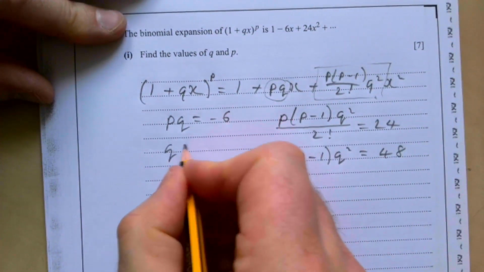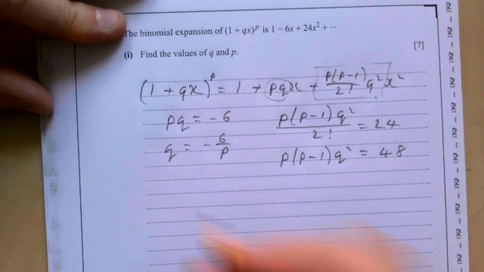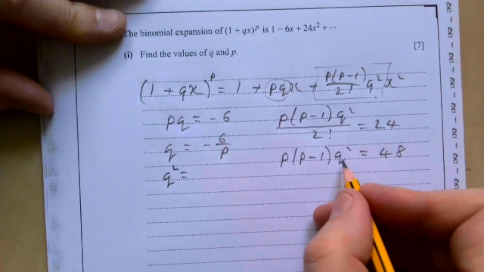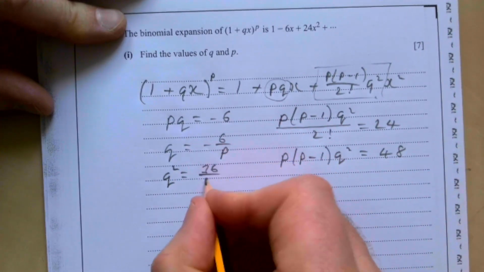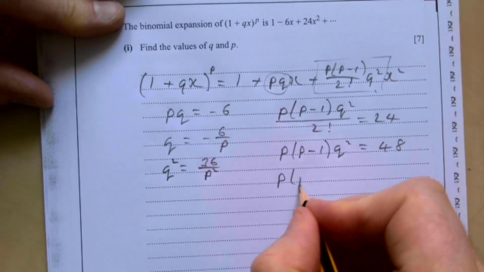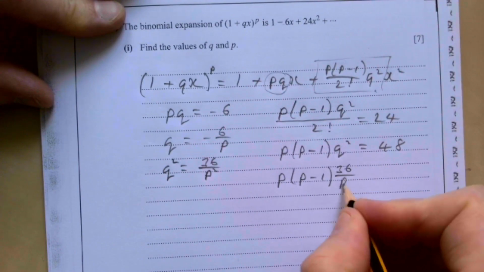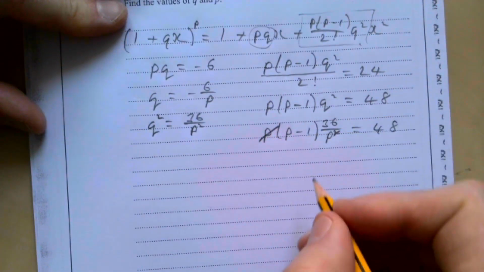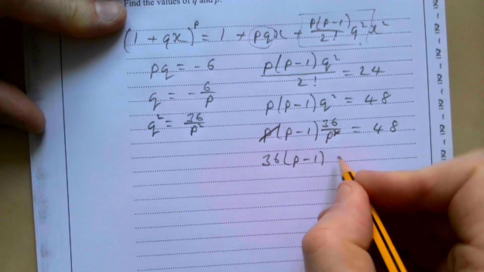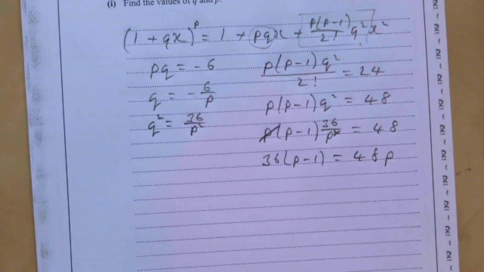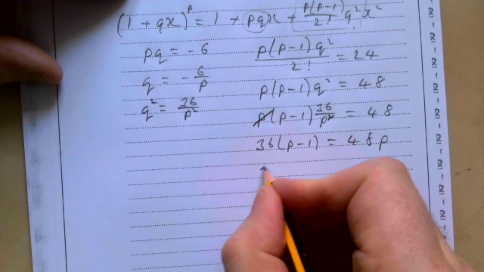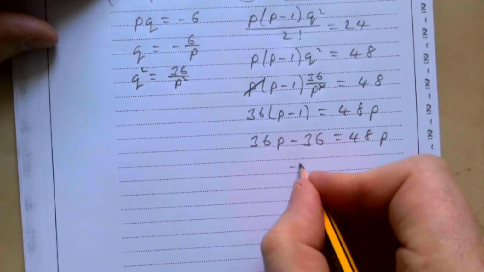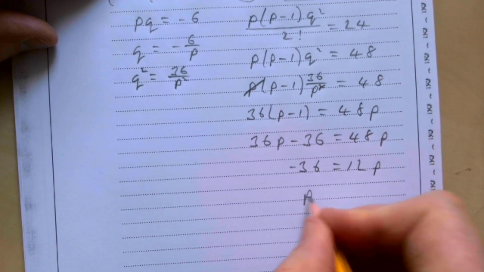I'm going to rewrite my q as minus 6 over p. So q squared, which is what we're looking for here, is minus 6 over p all squared, so I'm going to substitute in 36 over p squared. So we have p(p minus 1) times 36 over p squared equals 48. The p there cancels that p there, so we have 36(p minus 1) equals 48p. 36p minus 36 equals 48p.